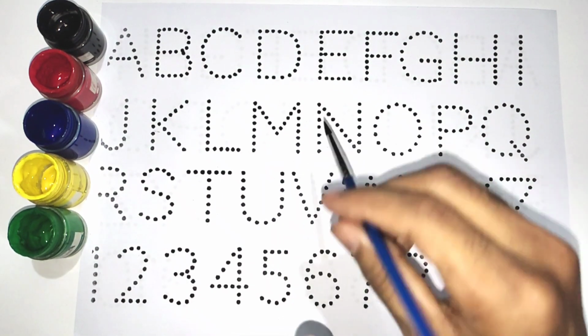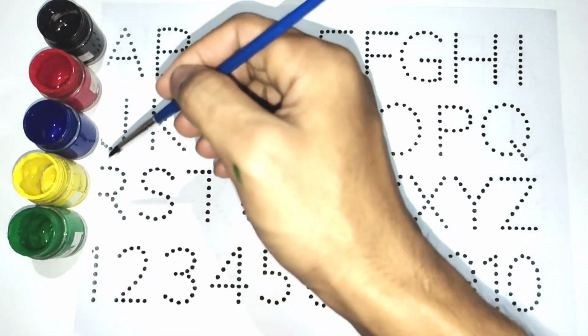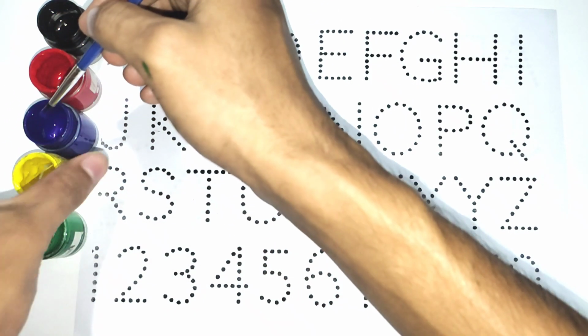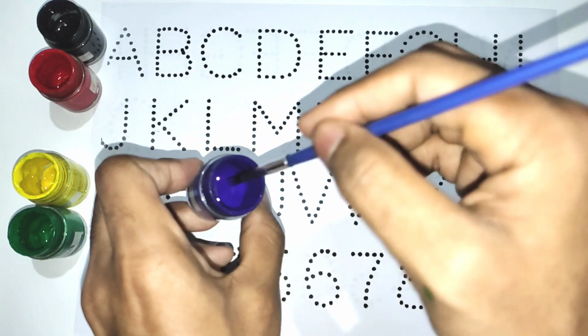Today we draw capital letter alphabets and numbers. First we use the color of blue. Blue color.